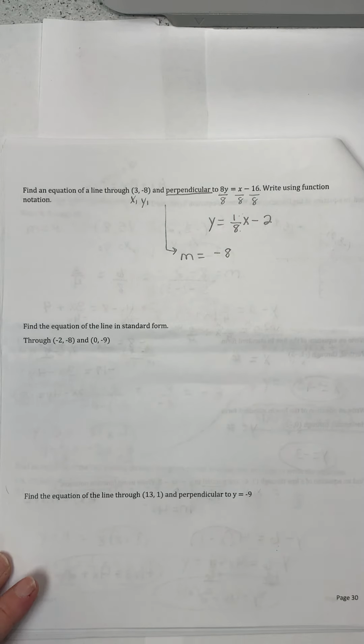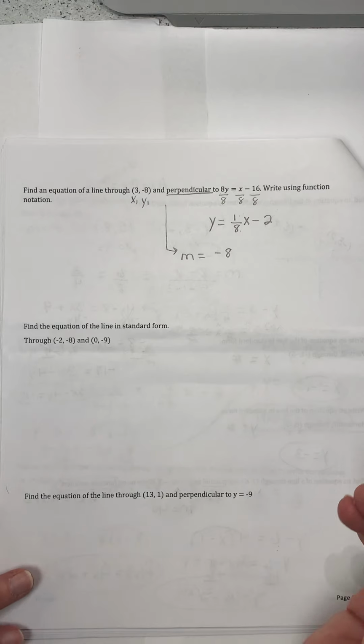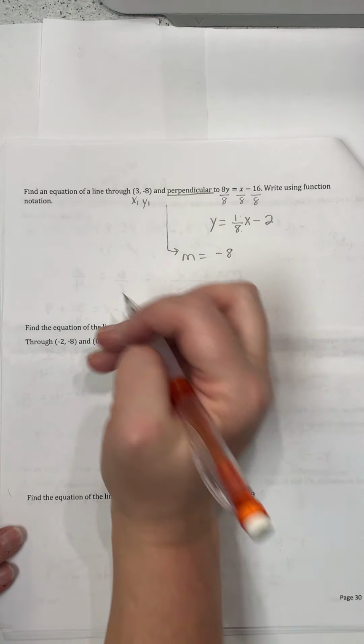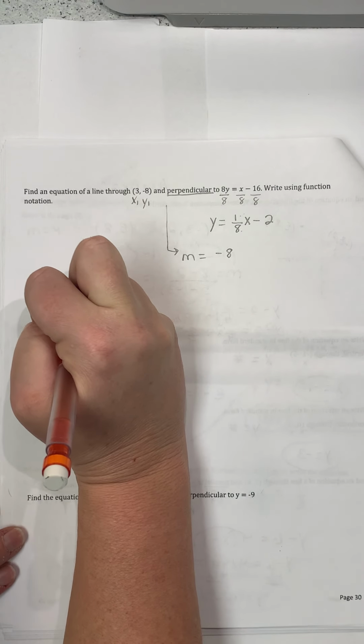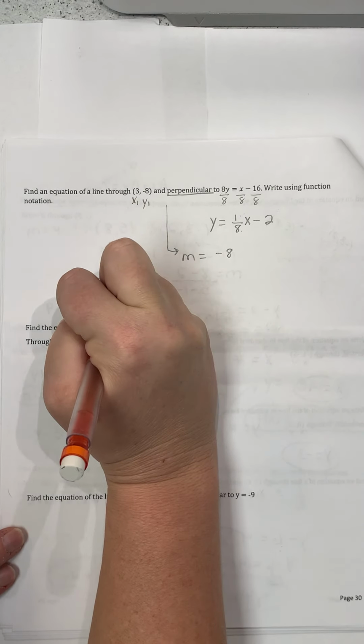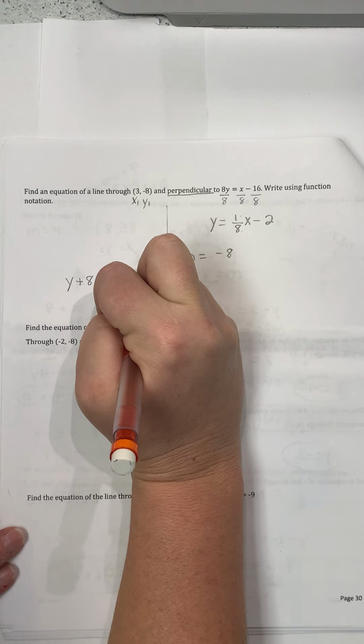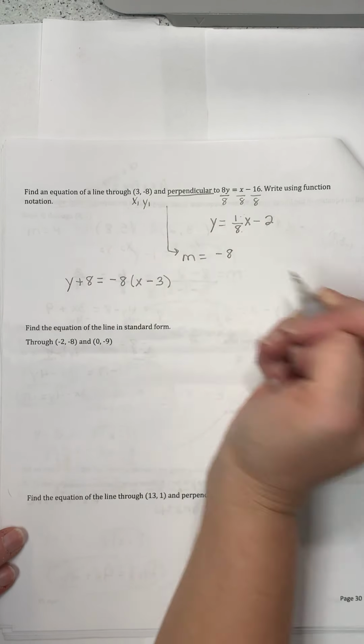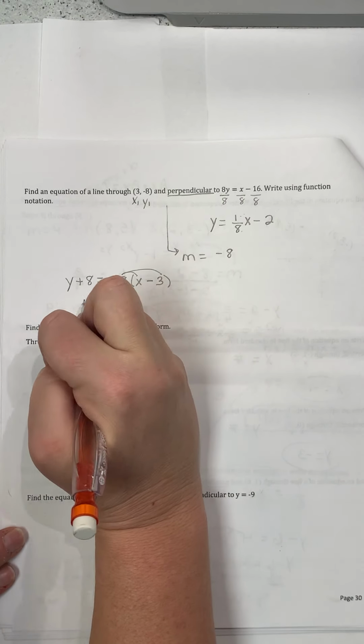Okay, so we again want function notation. They're really big on that. Now we're going to use point slope form because that's what we have. Y minus a negative 8 is plus 8. Here's our slope, x minus 3. We're going to distribute this negative 8.